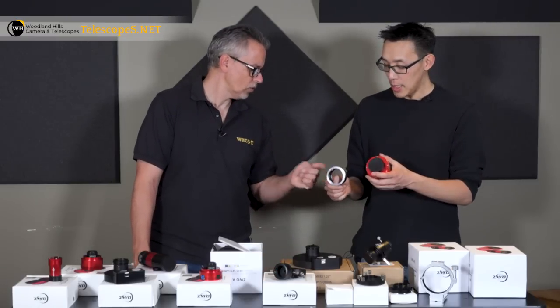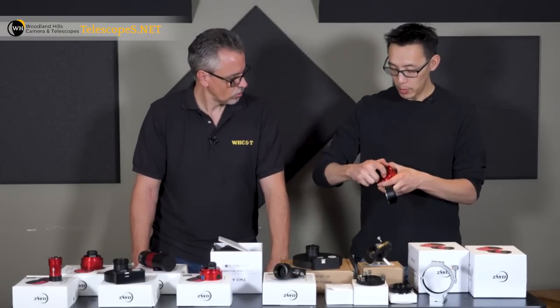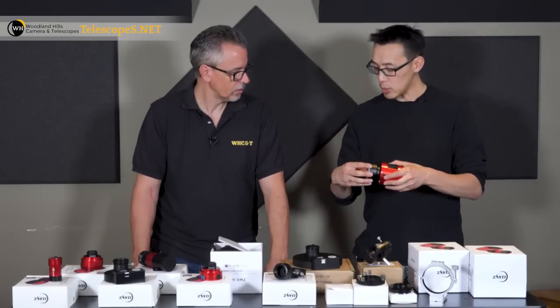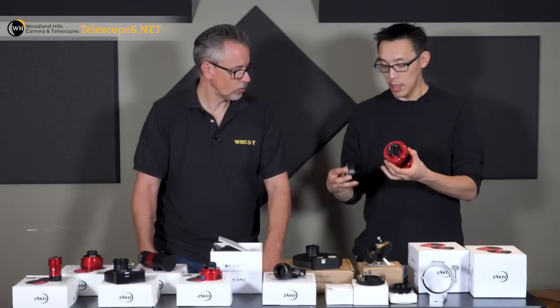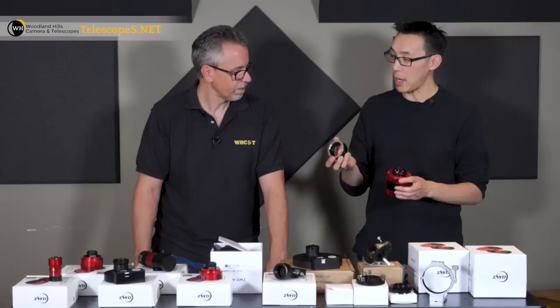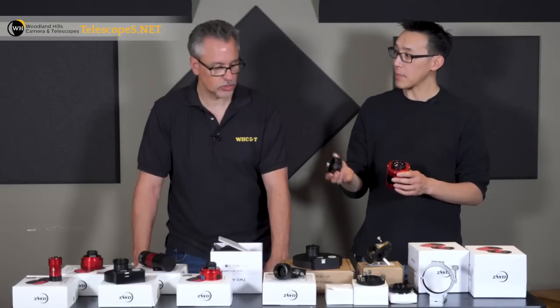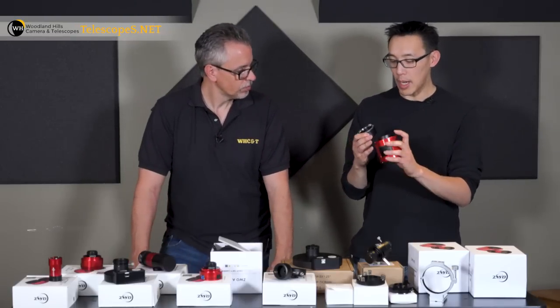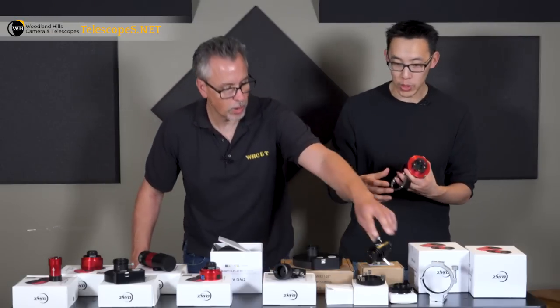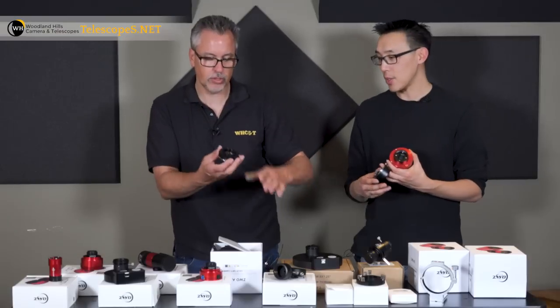Where's this threading onto? This threads on directly to the camera. You'll notice that there is a ring, and these will just connect straight onto this one. This particular one that I'm holding is made for the M54 thread. If you have cameras with a larger size, there's also the T-thread type, which probably is this one.